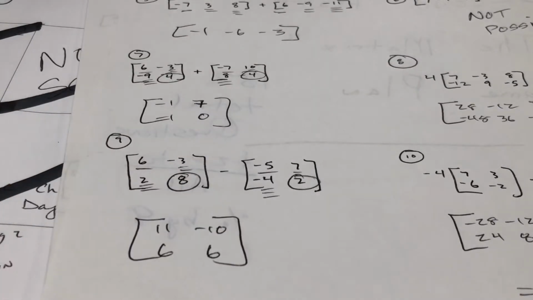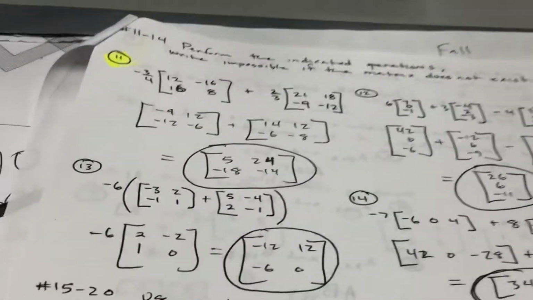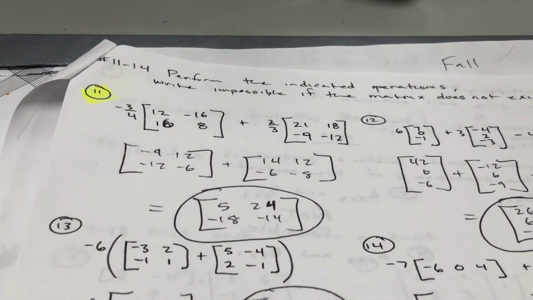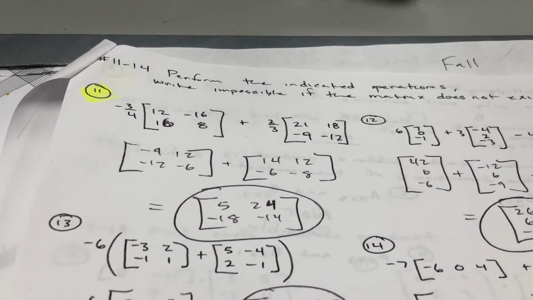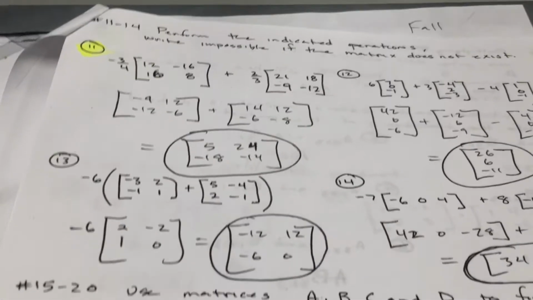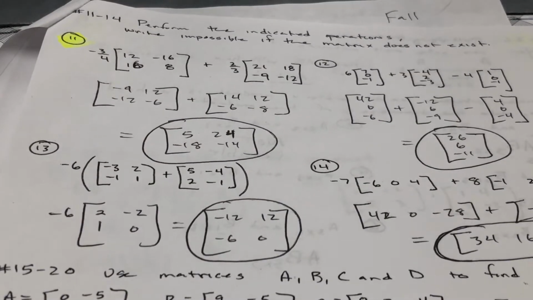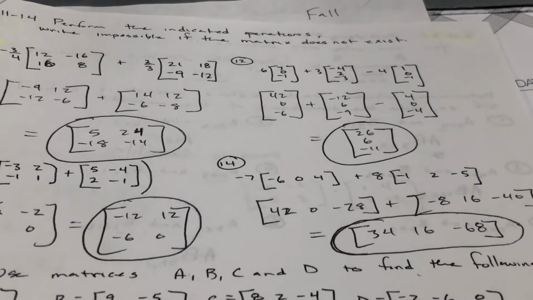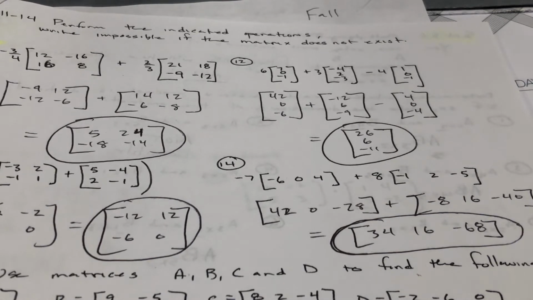Here on 9, we got some subtraction. All right, not a very tough page. Number 11, I did change in a few classes that to a 16 there. So multiply by -3/4, multiply by 2/3, then add them up. Same type of deal here on 12. On 13, you want to add those 2 matrices together, then multiply by -6. On 14, you're going to multiply by 7, then multiply by 8, then add the matrices together.